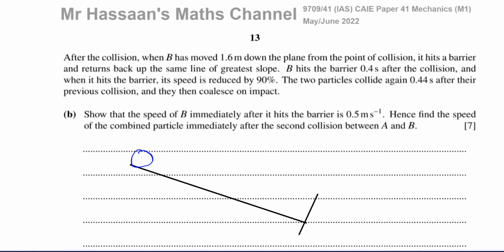That's the barrier. This is B. What happened to B? Okay, A hit B. B went down. A was accelerating down as well, but slower than B. B hit the barrier and then it started to go up a bit. All the while, as that's happening, A has been going down, boom, and they hit again.